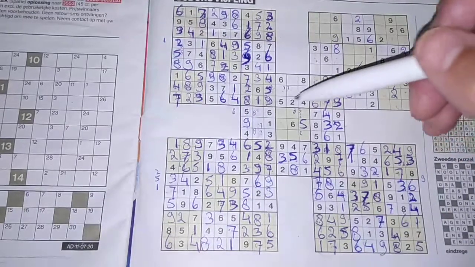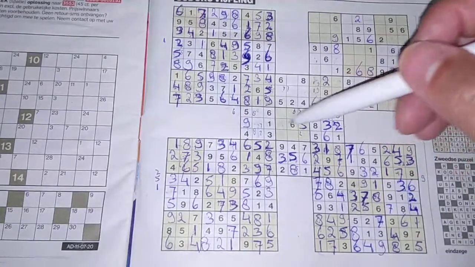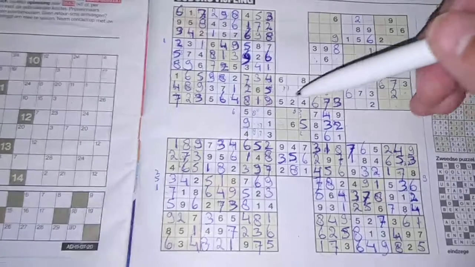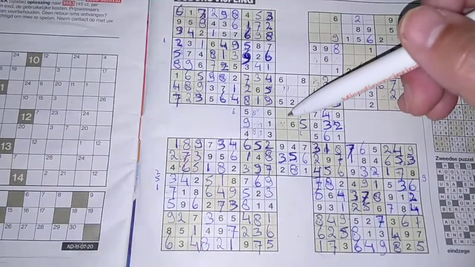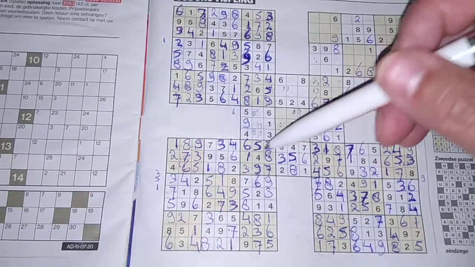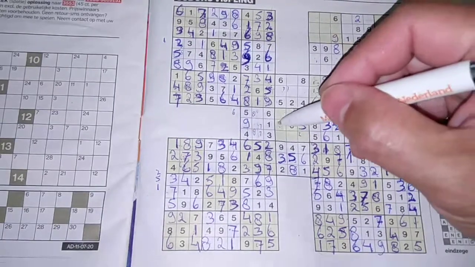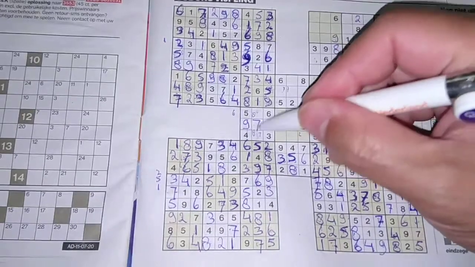We have 2 numbers left now in the middle row for the numbers 7 and the 4. 7 and the 4. We have a 4 here, so no 4 there. 4 should be here, and the 7 goes there.